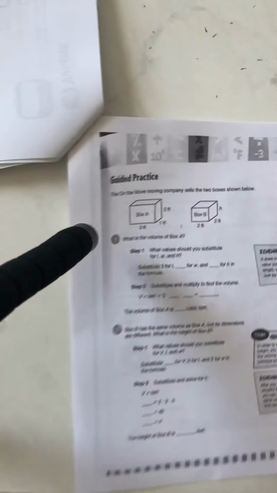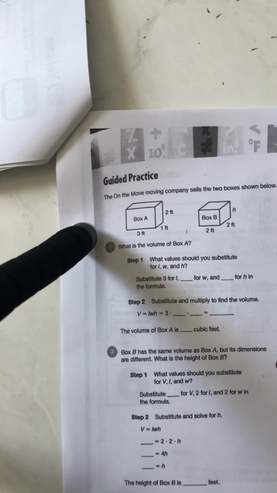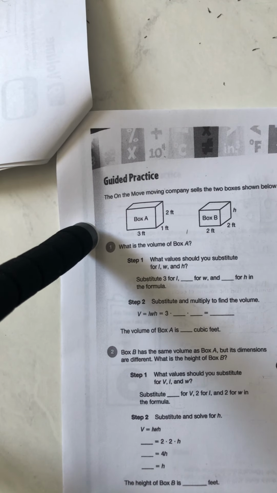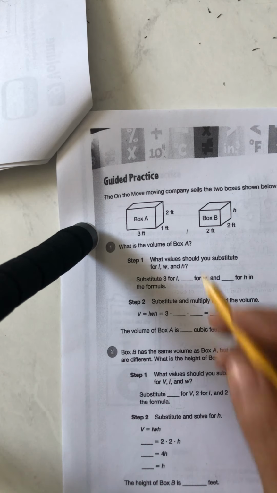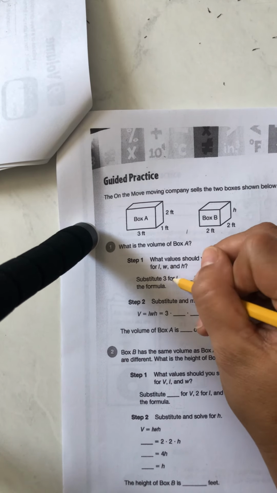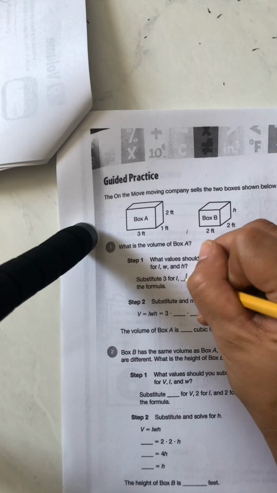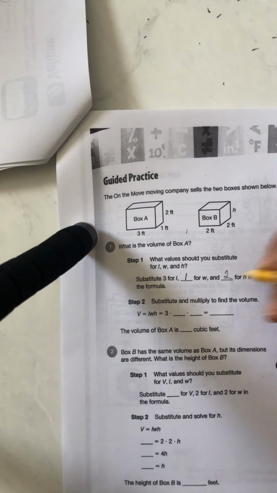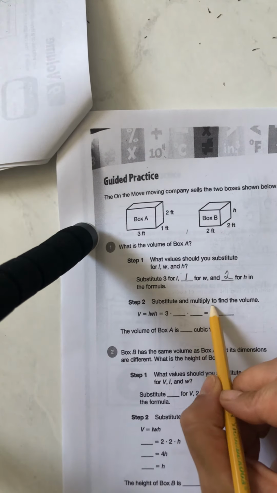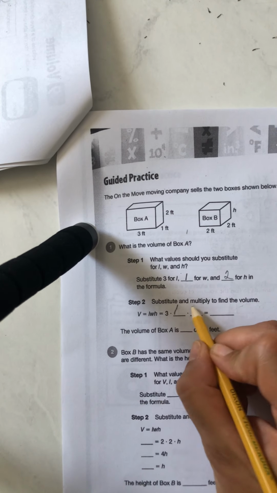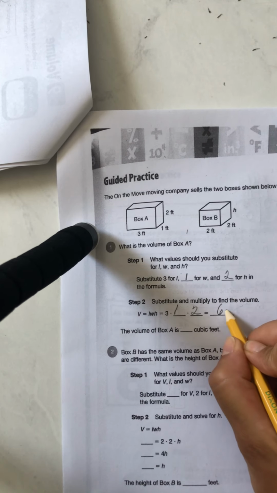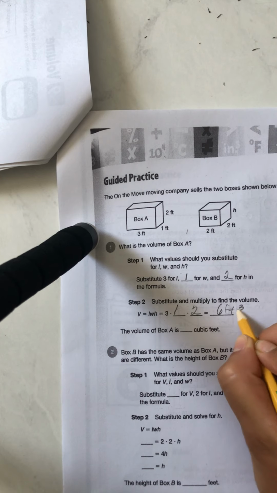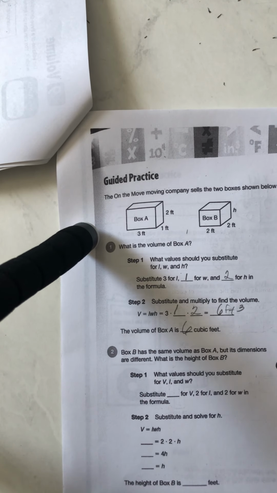All right, a moving company sells 2 boxes that are shown, box A and box B. What is the volume of box A? What values should you substitute? Substitute 3 for the length, 1 for the width, and 2 for the height. Substitute and multiply, so 3 times 1 times 2 equals 6 feet cubed. So box A is 6.